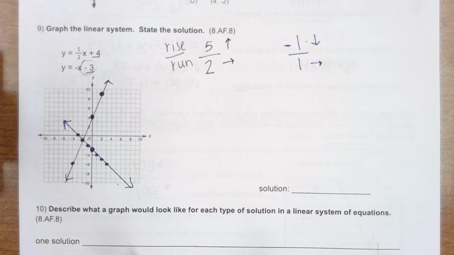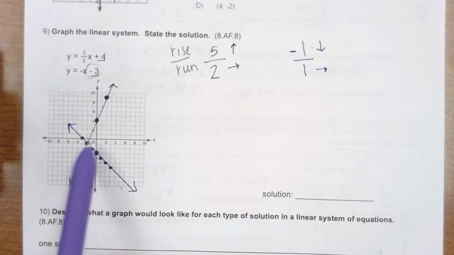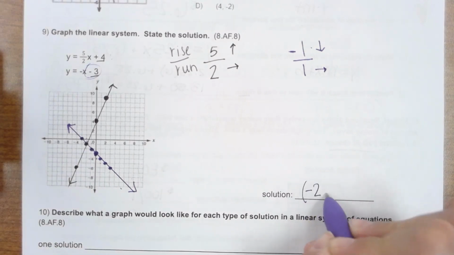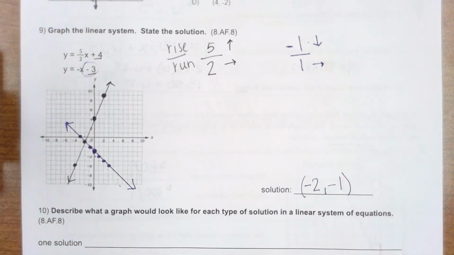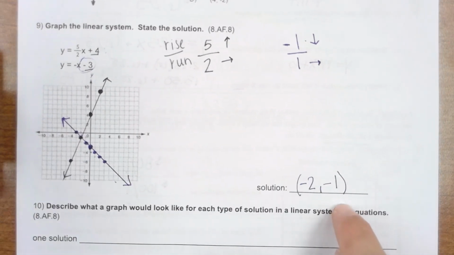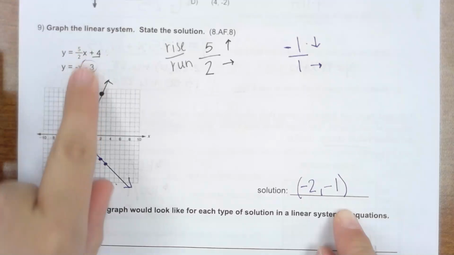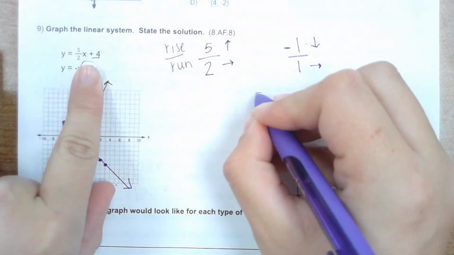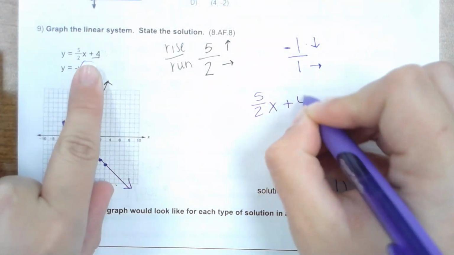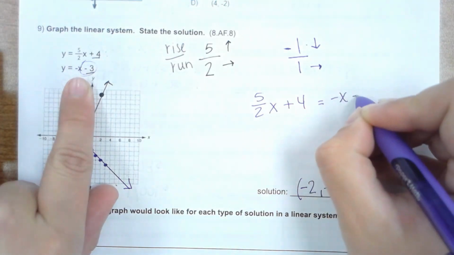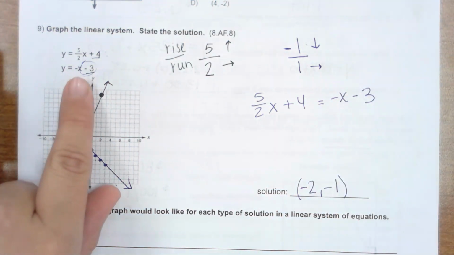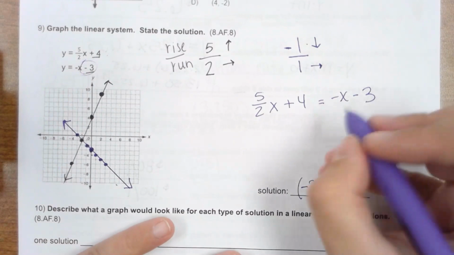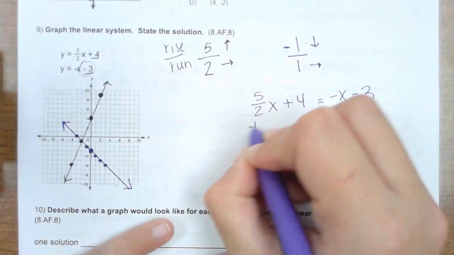All right, so we just need to name the solution. So that ordered pair is at -2, -1. And remember, there's also a way to double check if this is correct by solving this. So you can set your two equations equal to each other, and then solve for x like normal. So I'm just going to add x over here, add x over here.